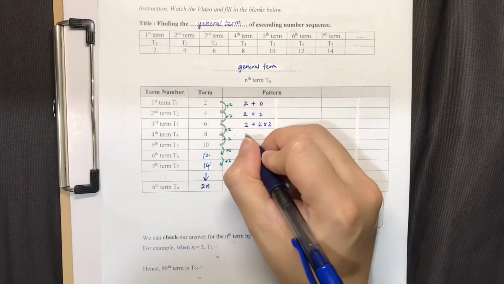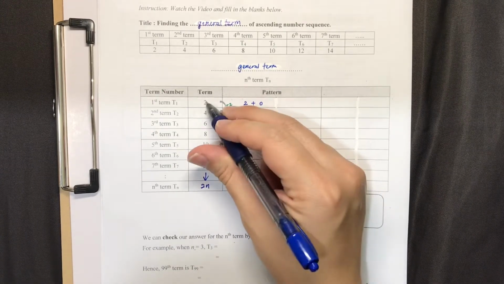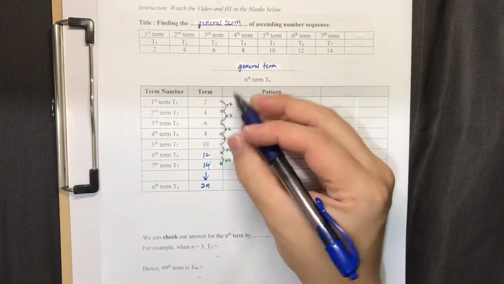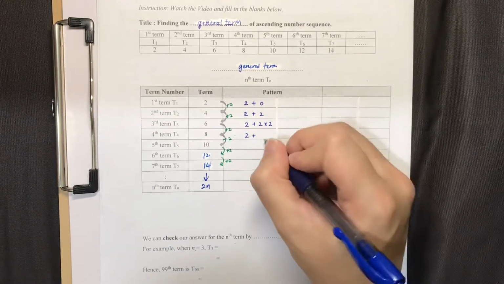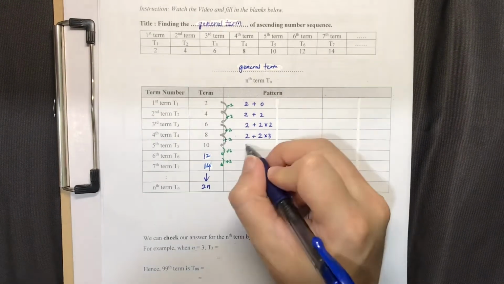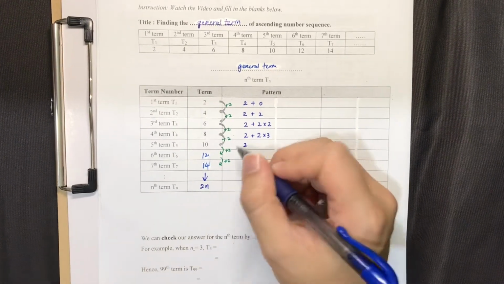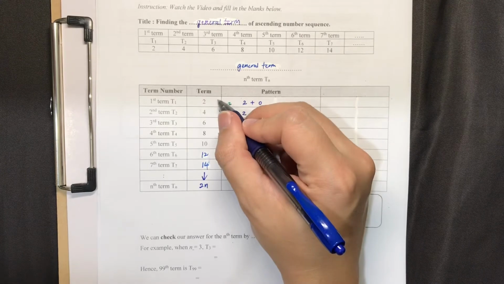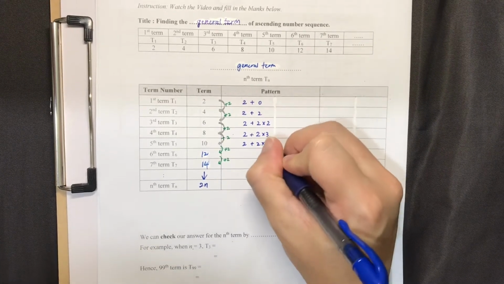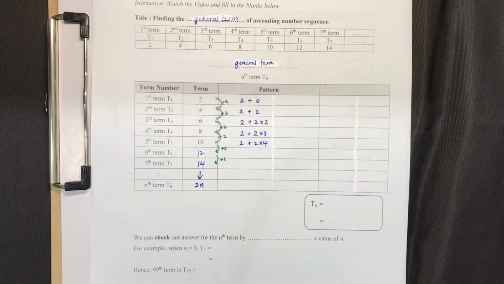Then let's say the 8. If I start with 2, how many times do I need to add 2 to get 8? 1, 2, 3. I need to plus 2 three times. Next one, if I start with 2 again, I count 1, 2, 3, 4. I need to plus 2 four times, and so on and so forth.